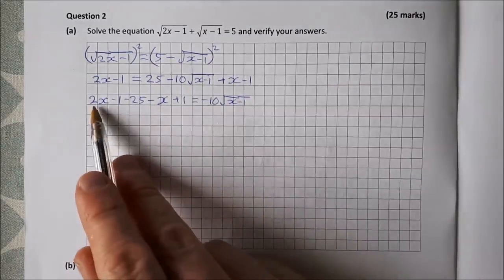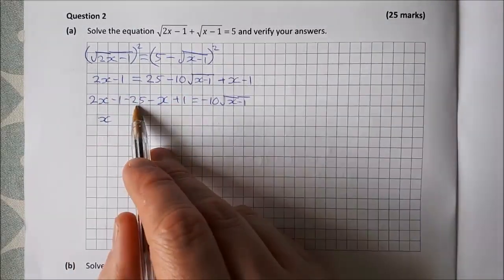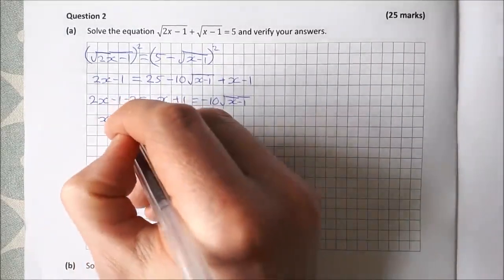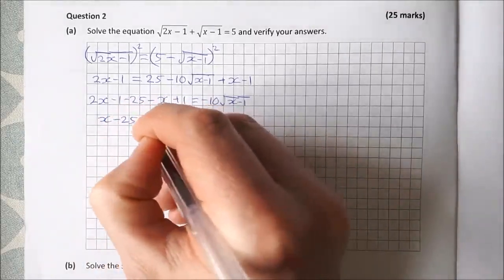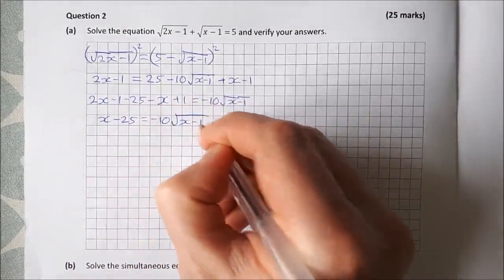Tidying up this side, I have 2x minus x is x. I have minus 25 minus 1 plus 1 is just minus 25. And that's equal to minus 10 root x minus 1.